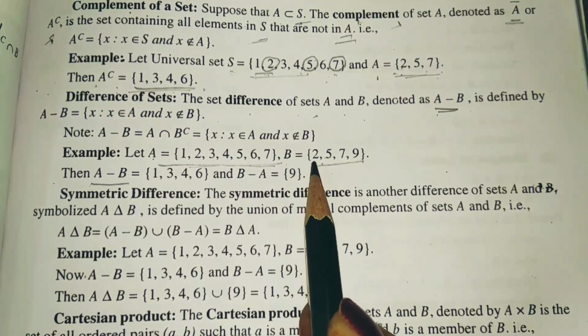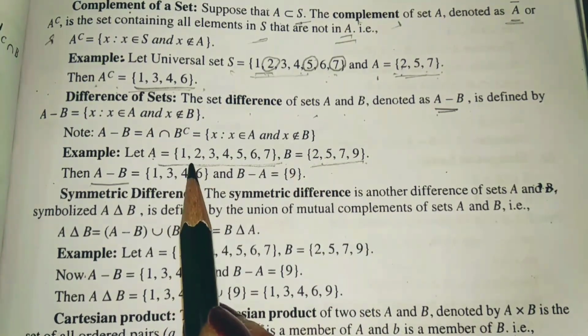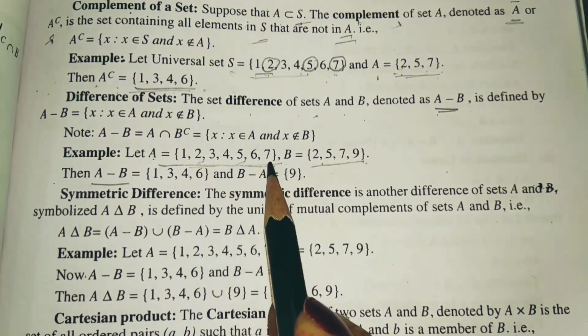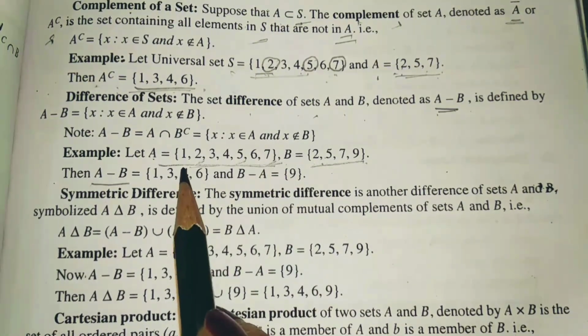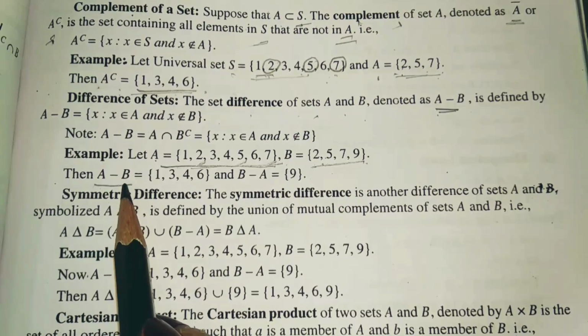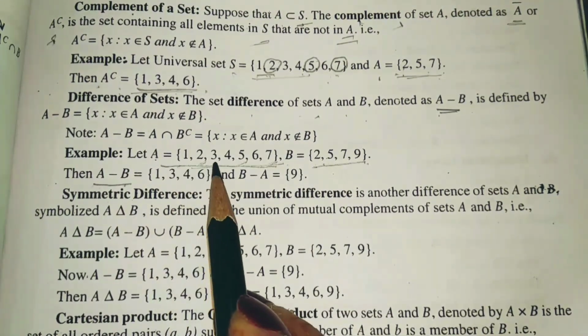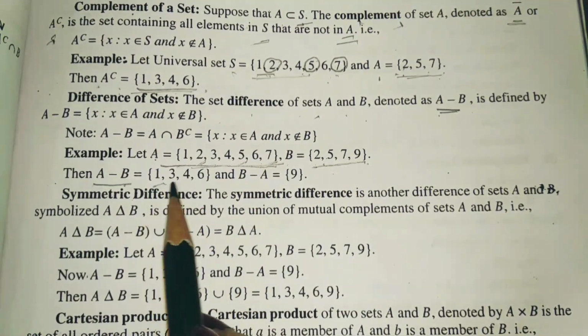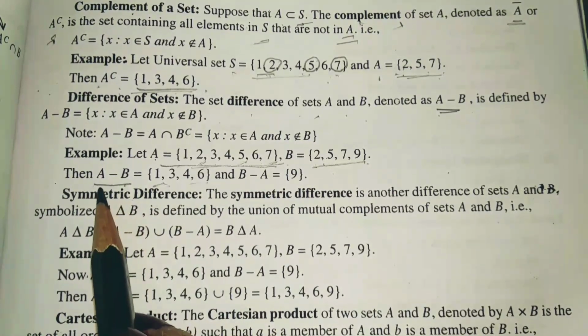So B contains 2, 5, 7, 9. Here the common elements are 2, 5, 7. So excluding 2, 5, 7, the remaining portion is in A minus B. So it is 1, 3, 4 and 6. 1, 3, 4 and 6 is in A minus B.